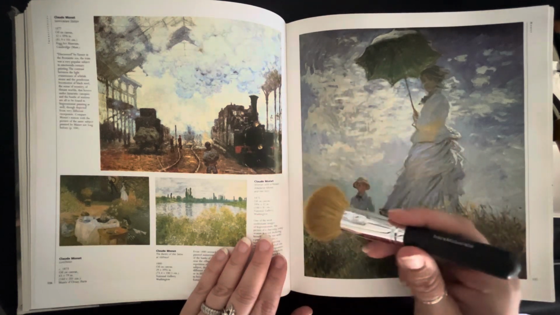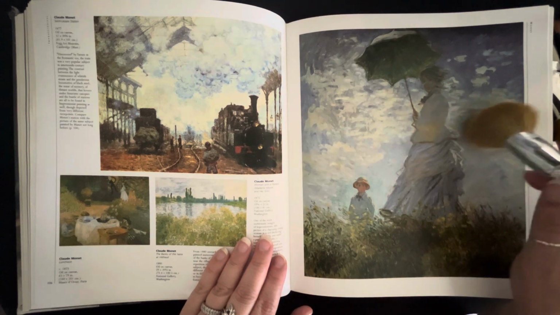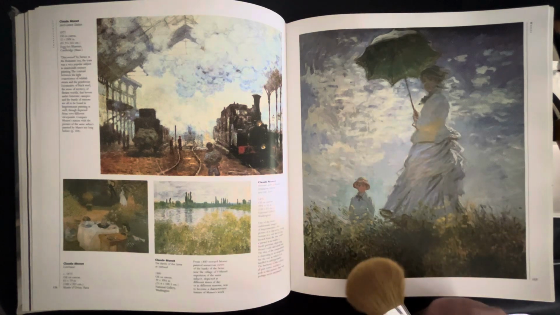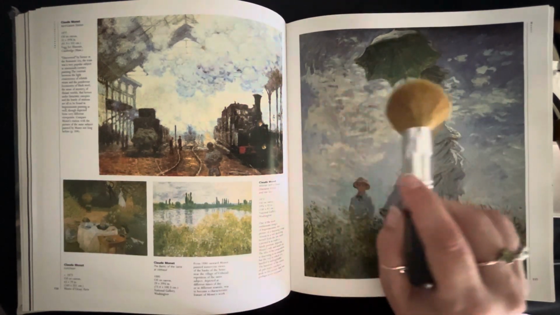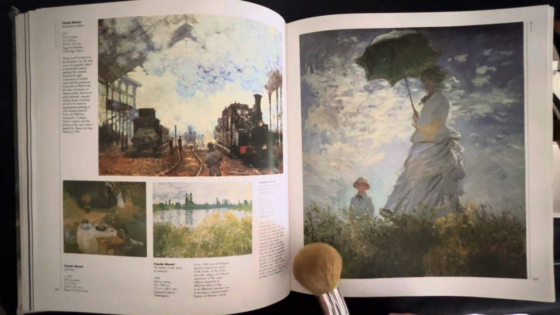The treatment of the light and the fabric and the soft clouds just makes you think of a summer day with a breeze blowing. It's lovely.